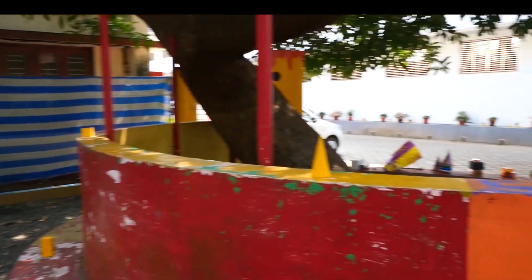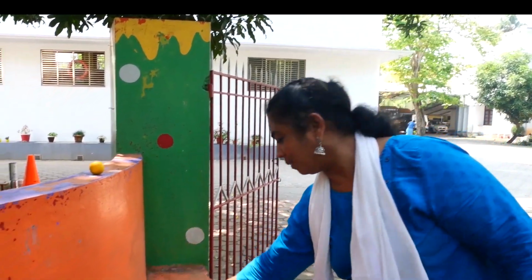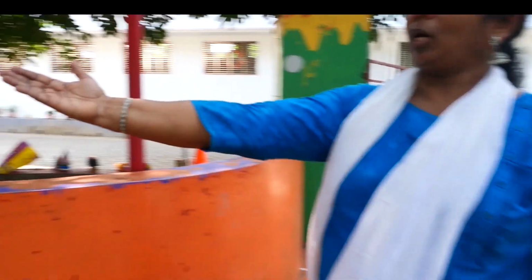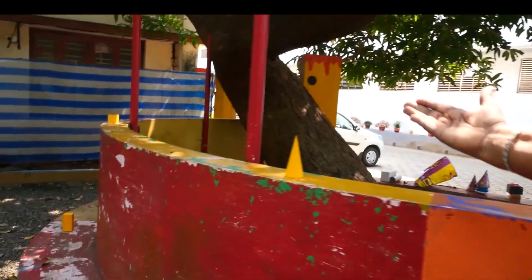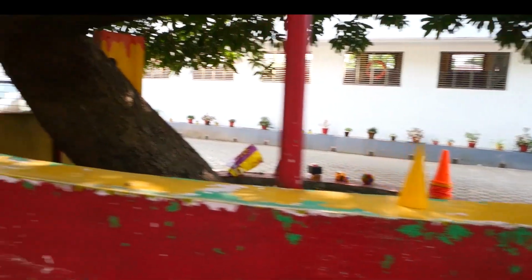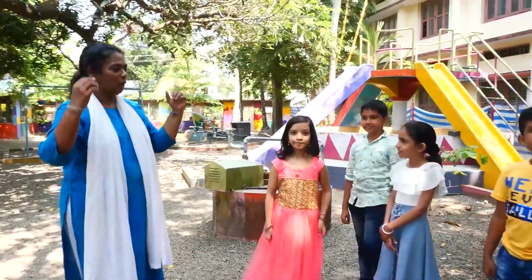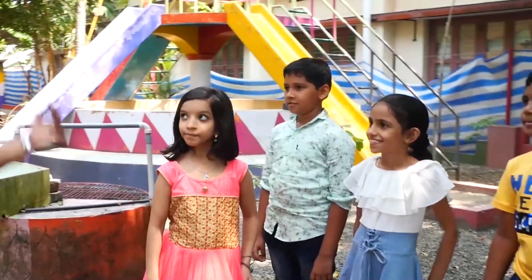If you are finding a sphere-like thing, you have to keep it here. A cylindrical thing has to be kept here. Then the conical things, or which have the shape of a cone, have to be kept here. Next we have a cube, and cube shaped things you have to keep here. Cuboid you have to keep here. So here we go.